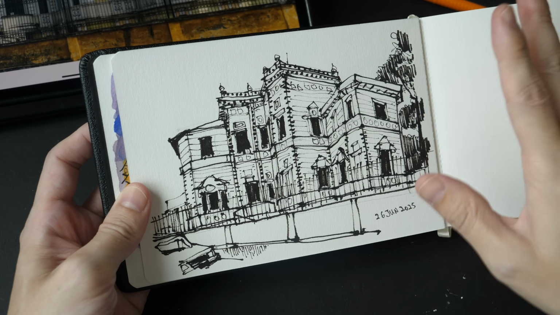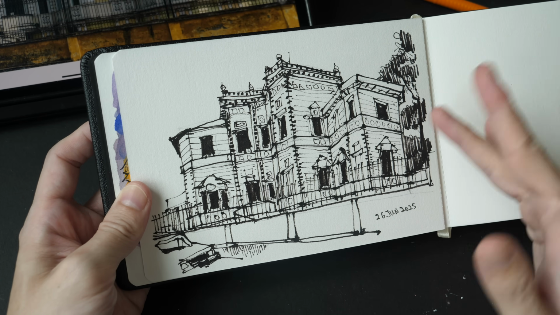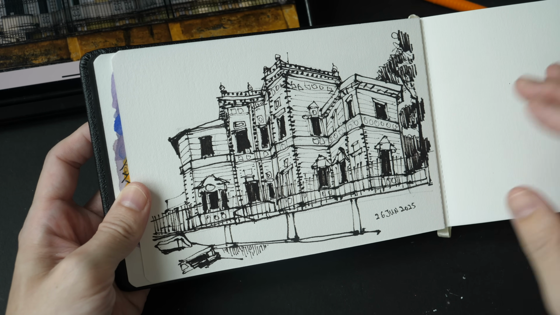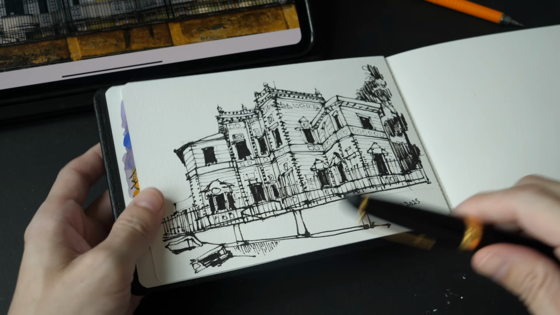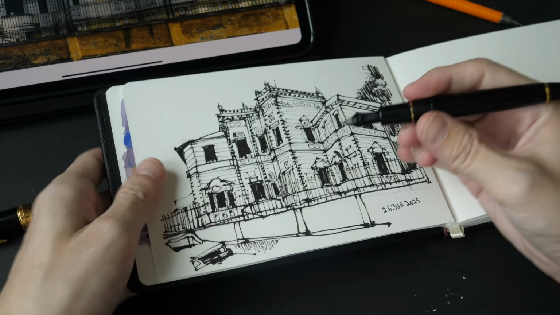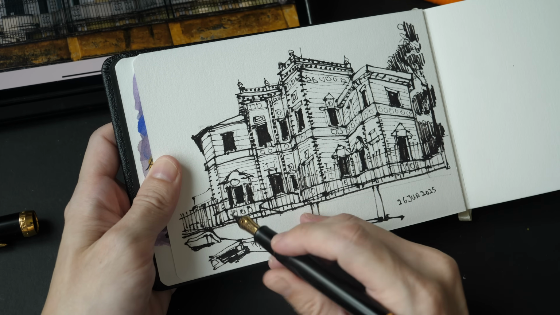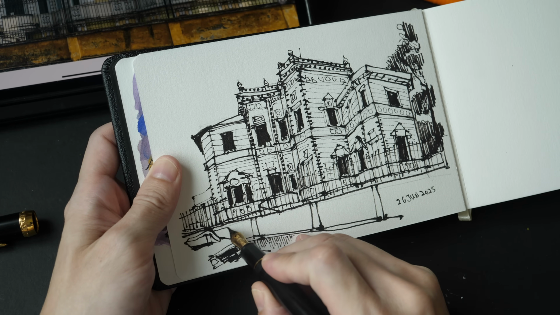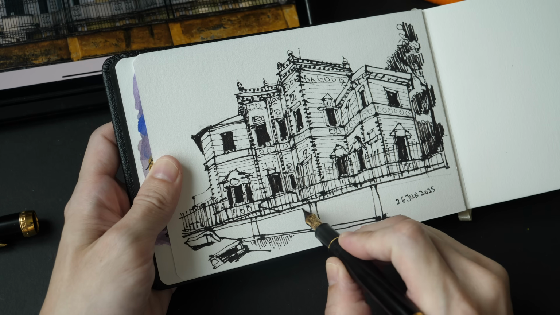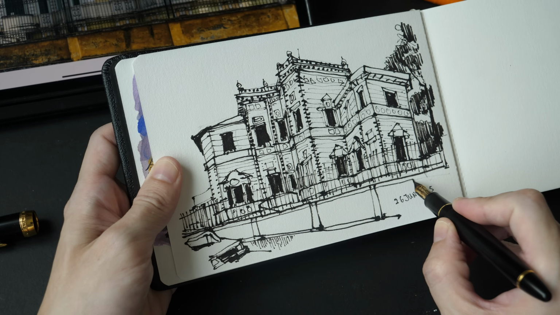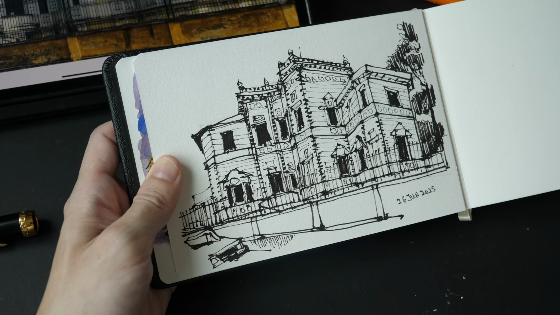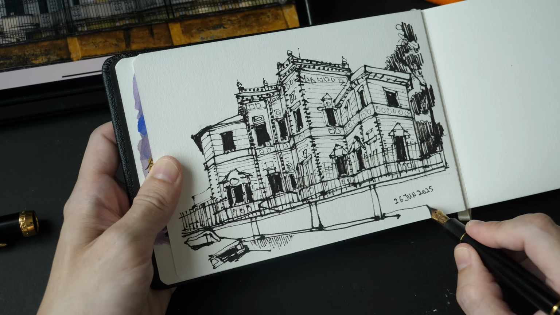Even though the reference photo did not show much of the wall, I still wanted to draw the wall and also show the bottom of the wall. So with the car and the wall and the building behind, we have this foreground and background thing going on, which creates depth. So it makes the sketch look more dimensional.